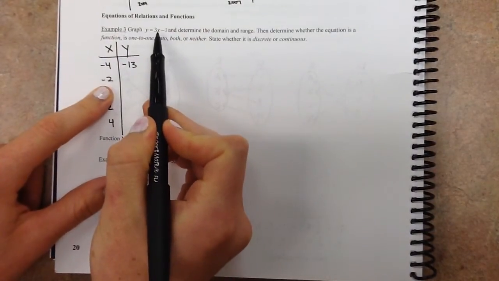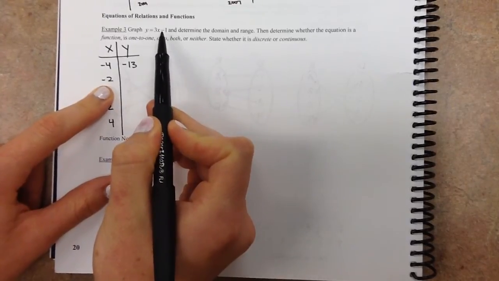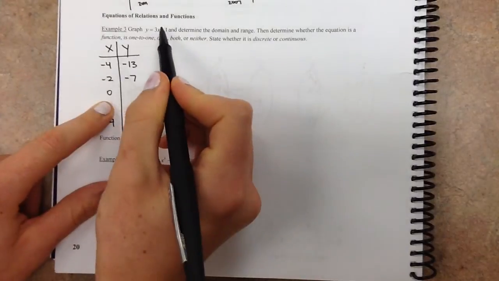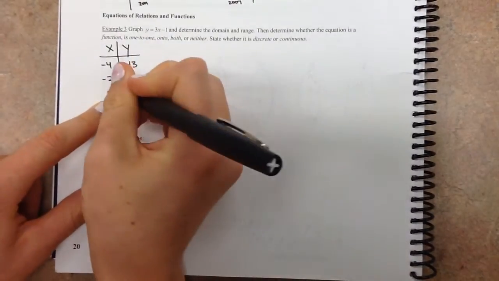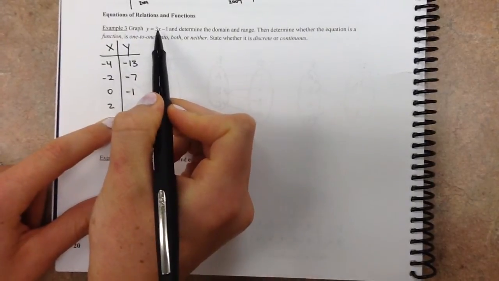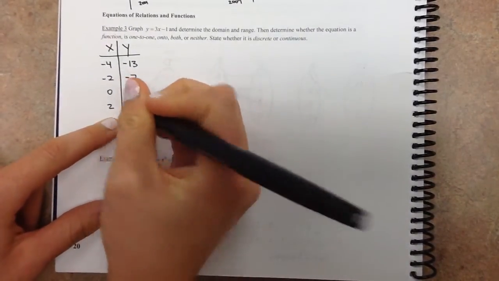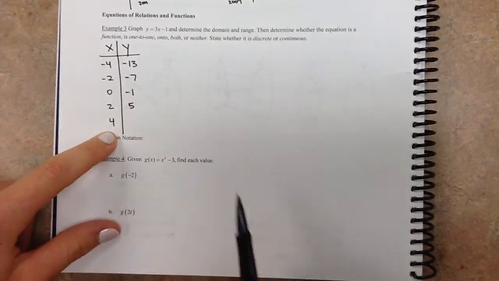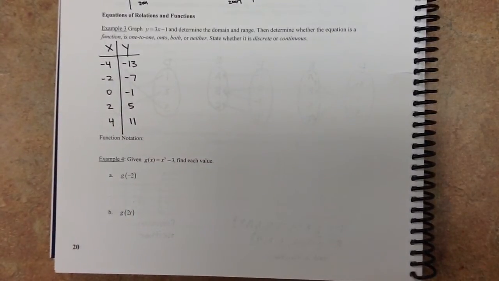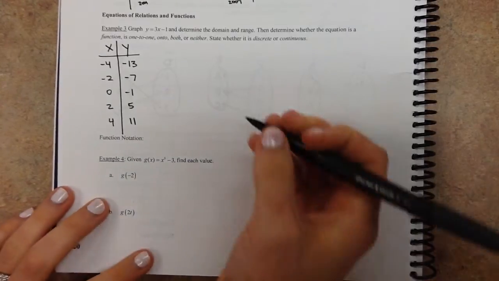So 3 times -2 is -6, minus 1 is -7. If you plug in 0, this is 0, and then minus 1 gives you -1. Plug in 2, 3 times 2 is 6, minus 1 is 5, and 4. 3 times 4 is 12, minus 1 is 11. Okay, so that's 5 ordered pairs that you're going to plot, and that's how you're going to see what your equation looks like.